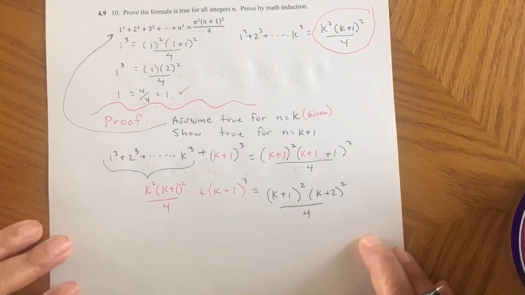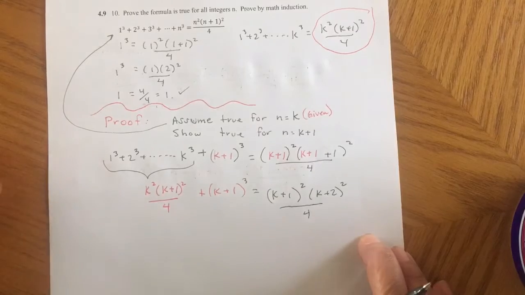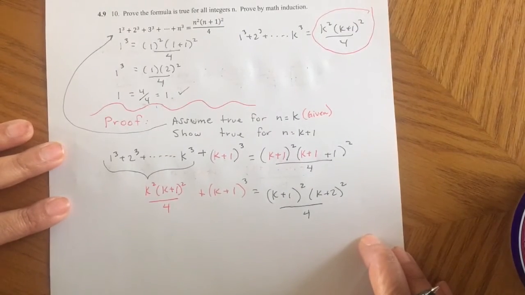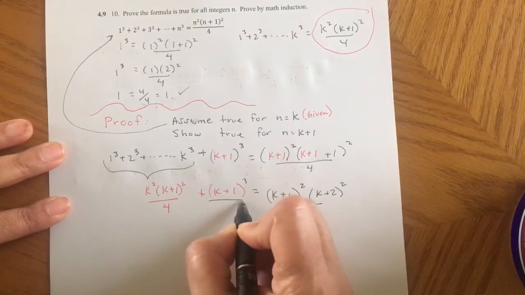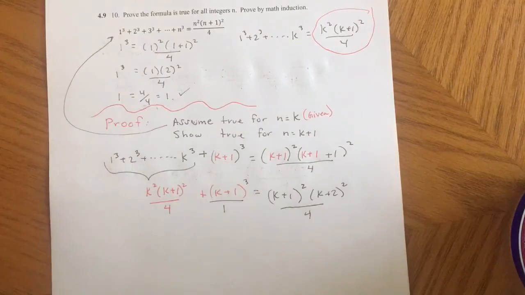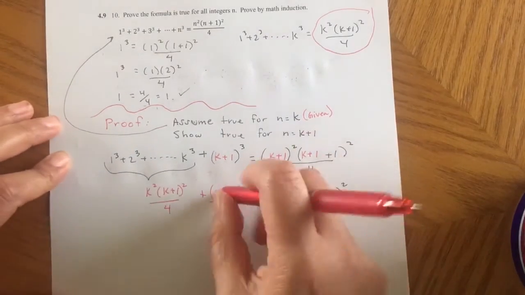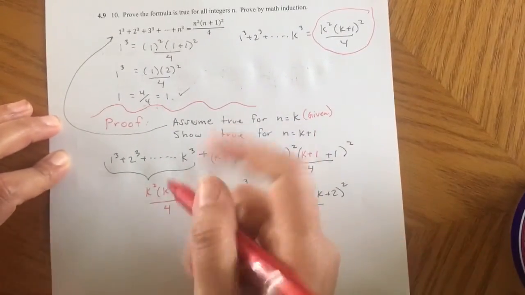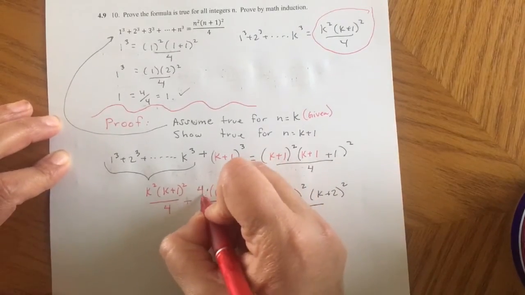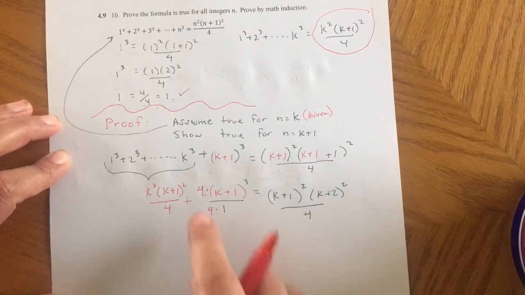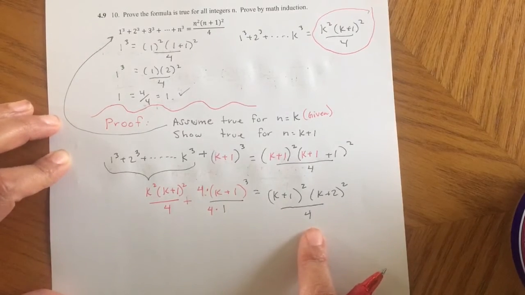All right, so let's see. Let's get a common denominator. So I'm going to multiply by 4 there on the top and bottom to make this a common denominator.